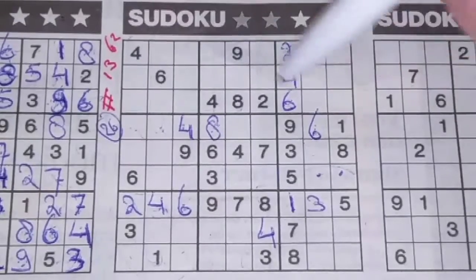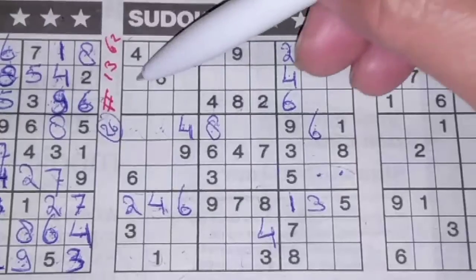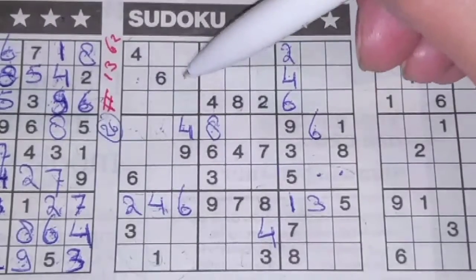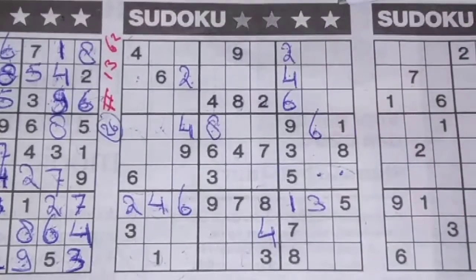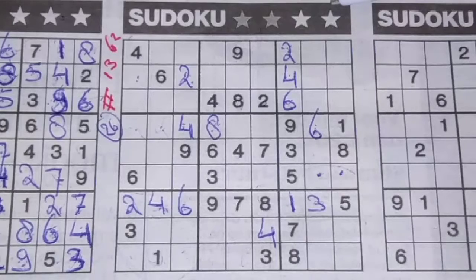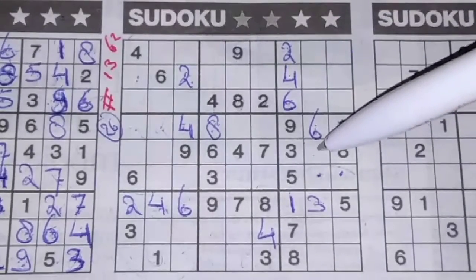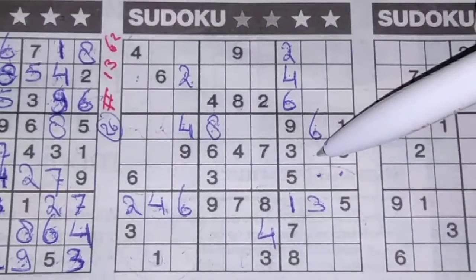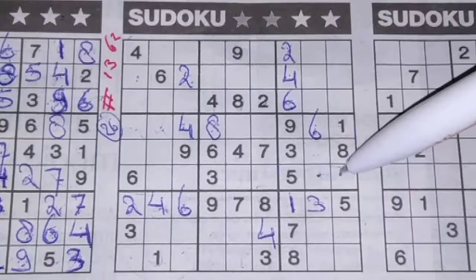2 in this row, 2 in the third row. So in the row between, the only 2 places for the 2 should be here or there. We see here 2, no 2 there. 2 should be there. Then yeah, here should be the 2 also. We have a 4 here. Can you remember that?